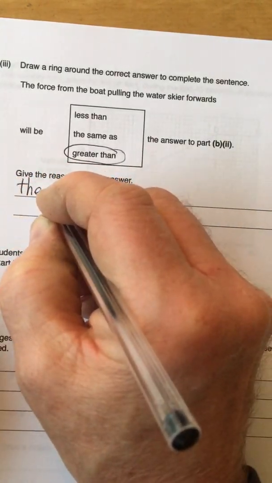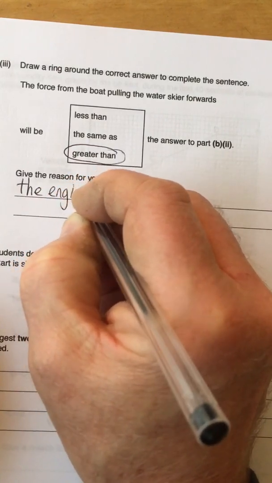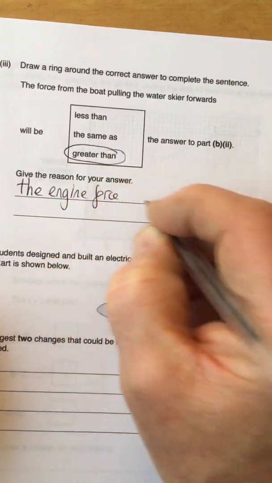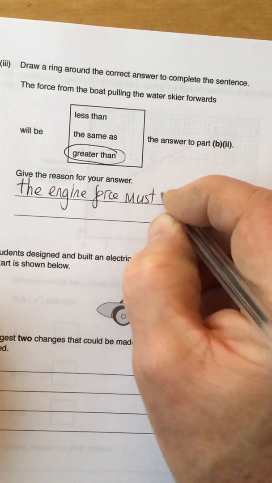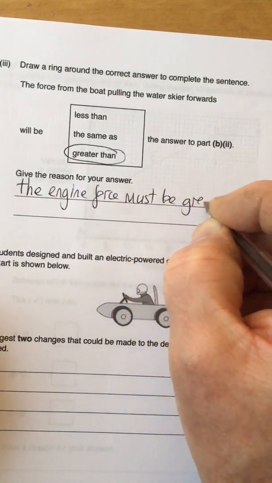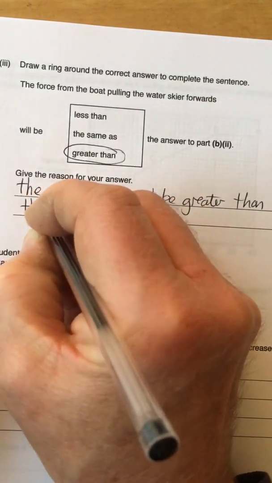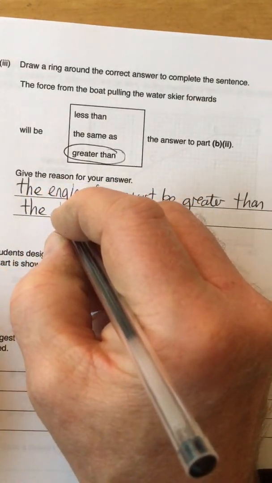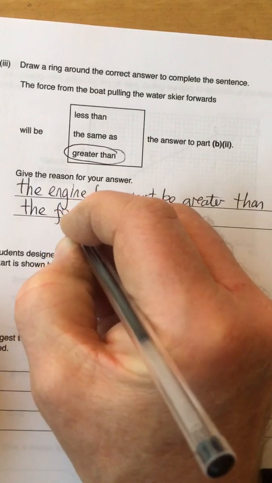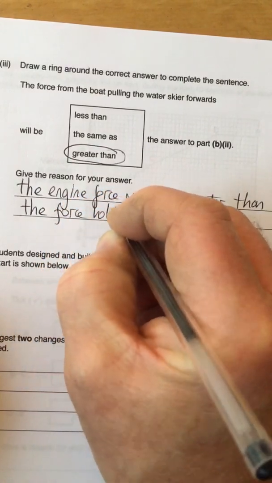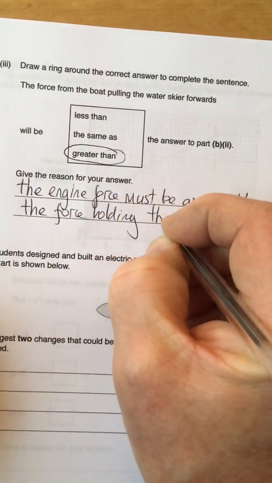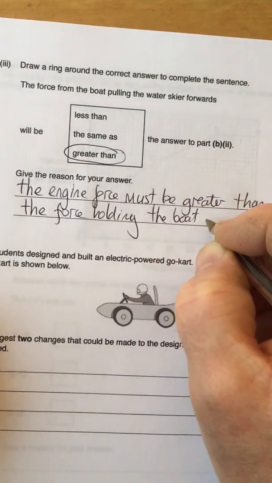the engine force, or the force from the boat, must be greater than the force holding the boat back, or words to that effect.